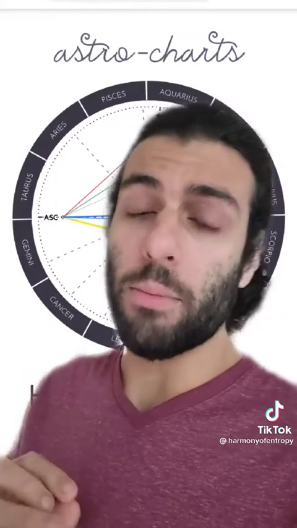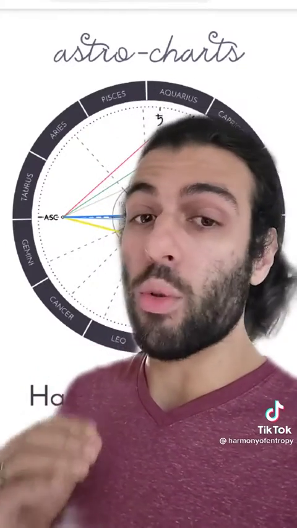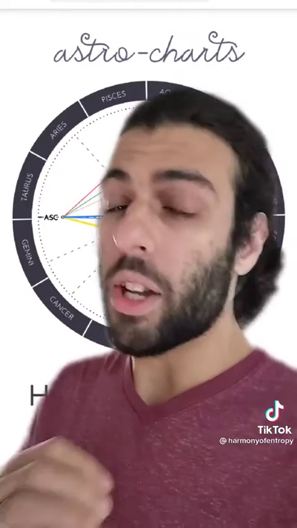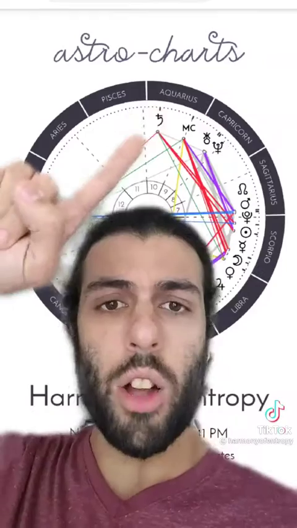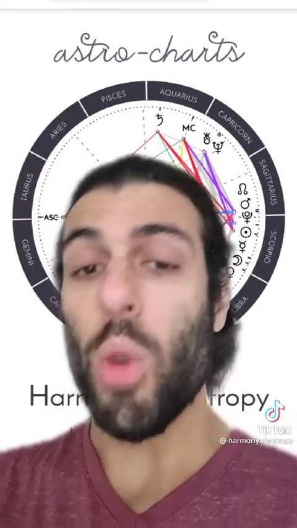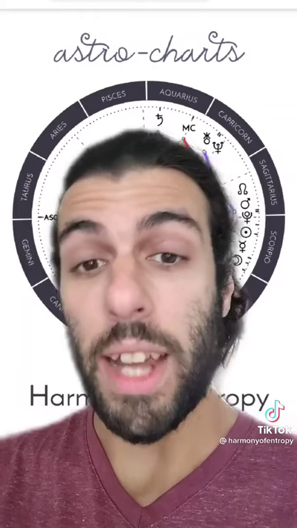This is why twins can be so different, because even though they were born close to each other and have similar charts, they're not exactly the same, because they were born a few minutes apart. All of these symbols that dot the outer ring are your planets. They show where the planets were when you were born and what sign they were in.